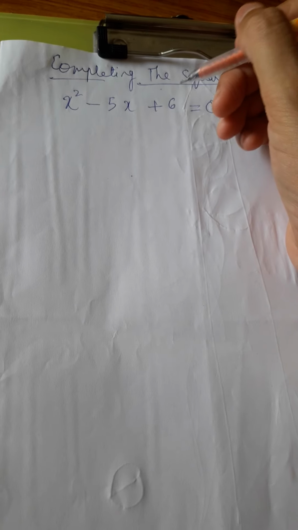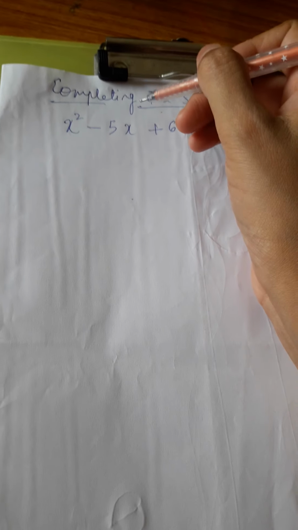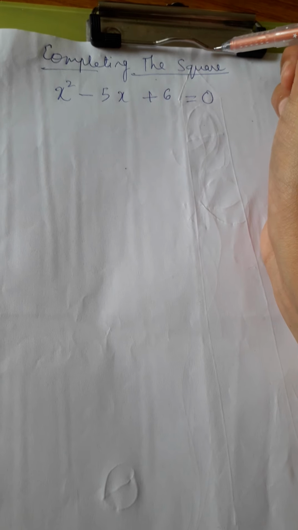of finding the solution to a quadratic equation. Okay, in my last class I showed you how to derive the quadratic formula, and I told you that that would actually be one step towards understanding the completing the square method.